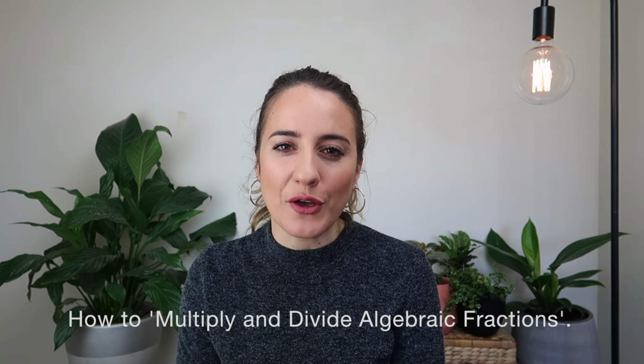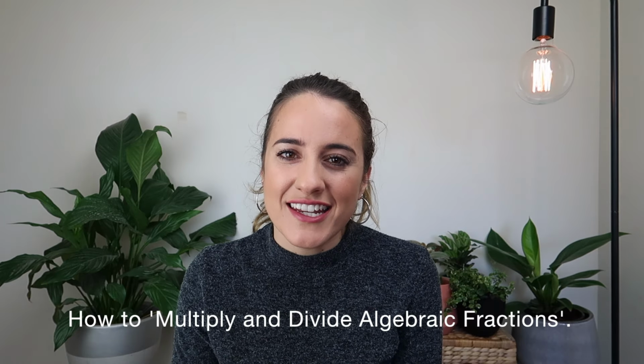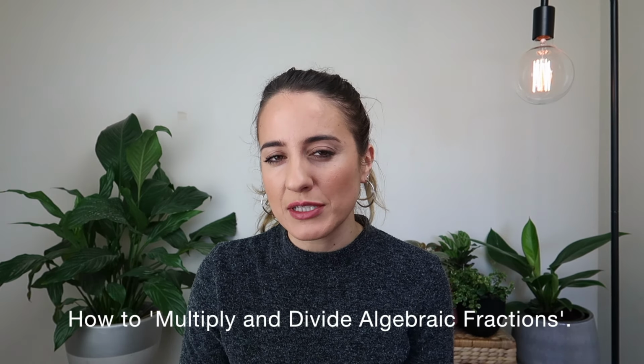Today I'm going to be going over how to multiply and divide algebraic fractions. Now, algebraic fractions are very similar to regular fractions, where you've got a fraction bar, a numerator and a denominator. Except in these cases, you're going to be seeing fractions that have algebra present, so pronumerals or variables. I encourage you to follow along with a piece of pen and paper so that you can take it in better. Let's have a look at our examples.